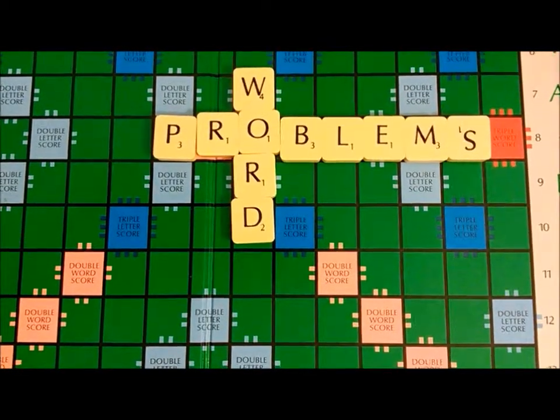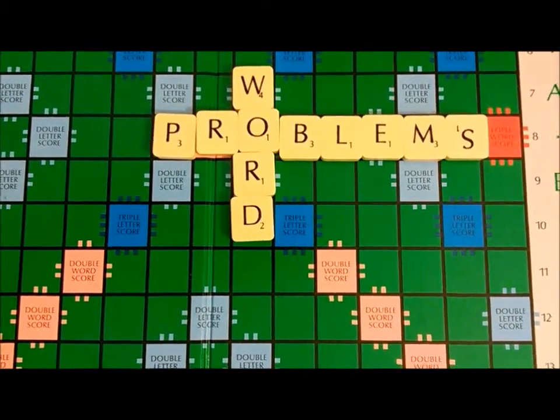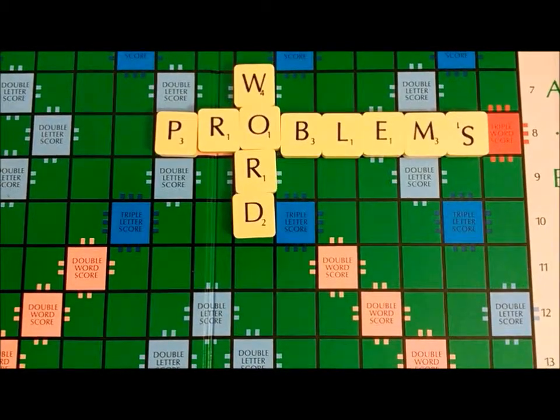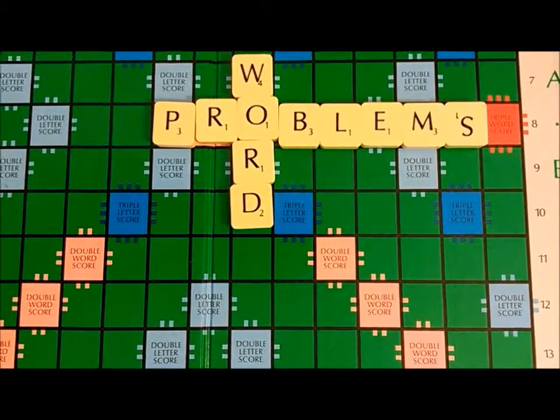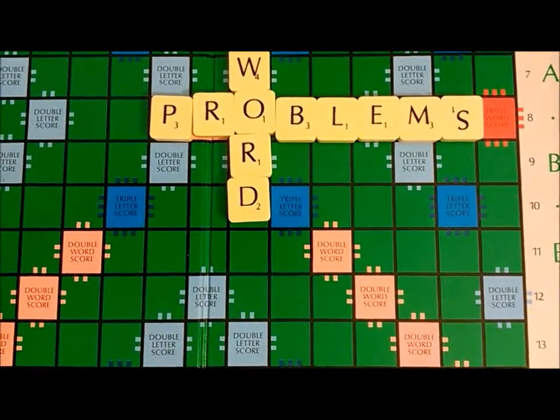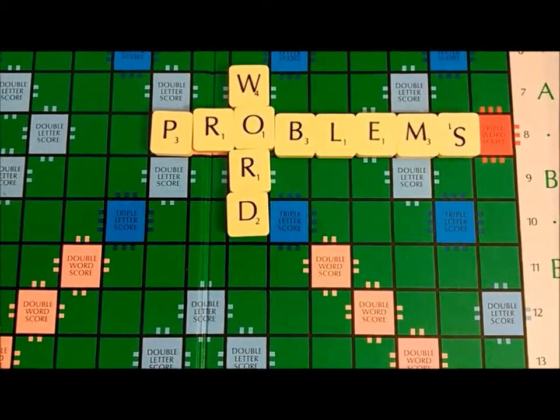Well, it's a wet and rainy day, and one of my favourite ways to pass a wet and rainy day, of course, is to play Scrabble. I love the game of Scrabble. So here we are. We've started off our Scrabble game right smack bang in the middle. We've got word and problems written down. The challenge here is to make mathematical words.